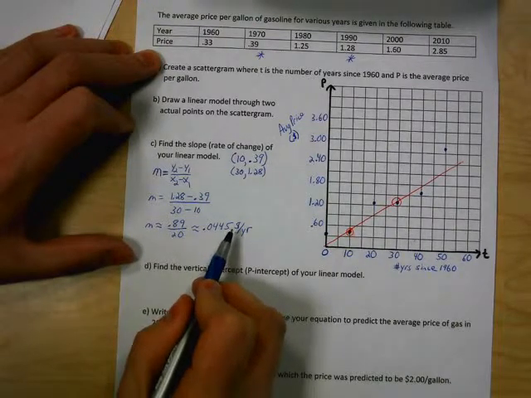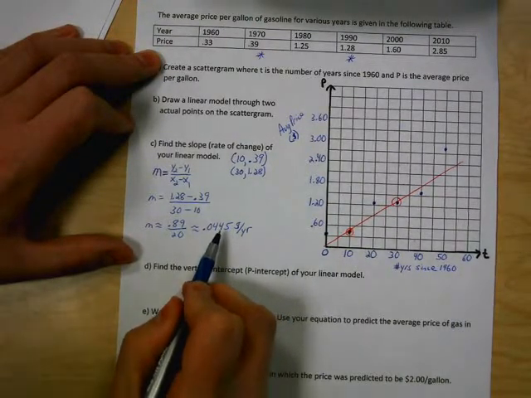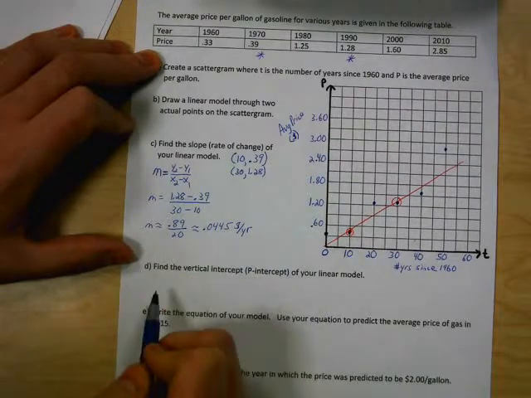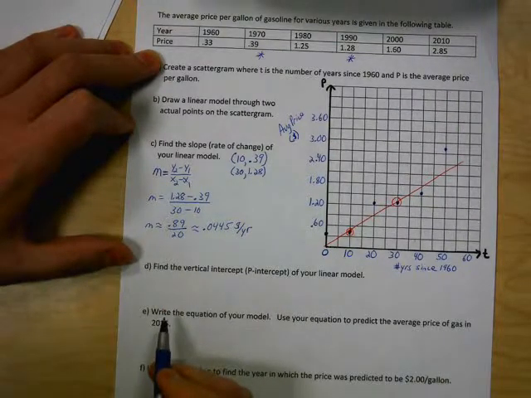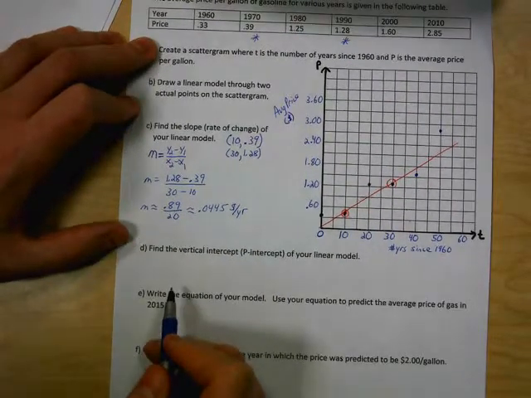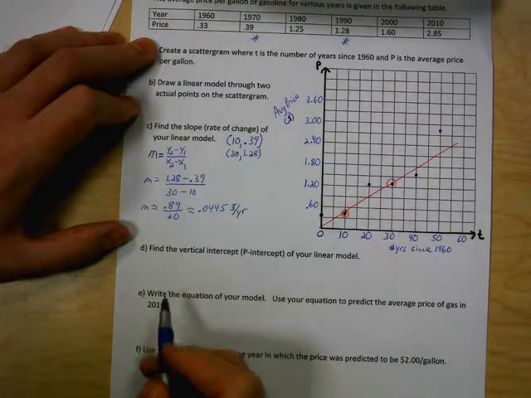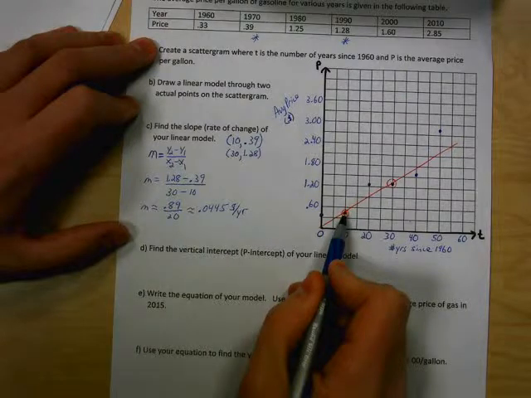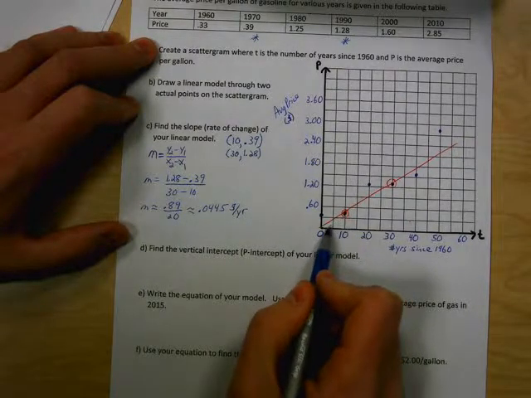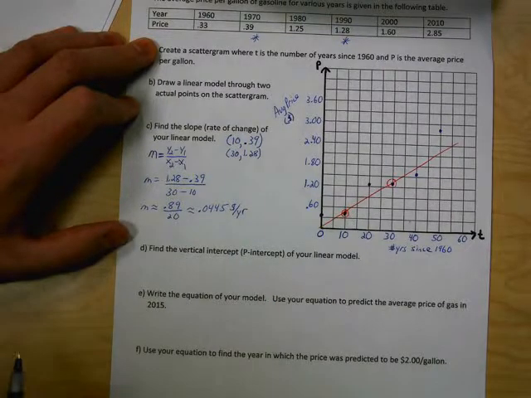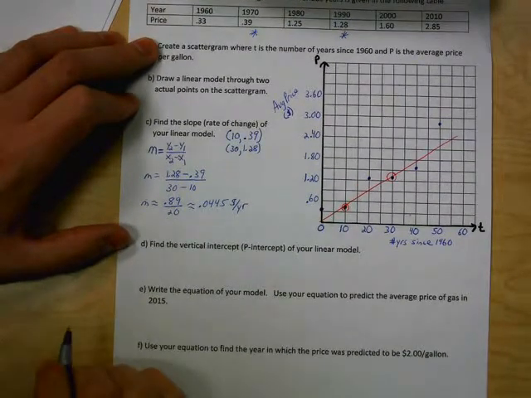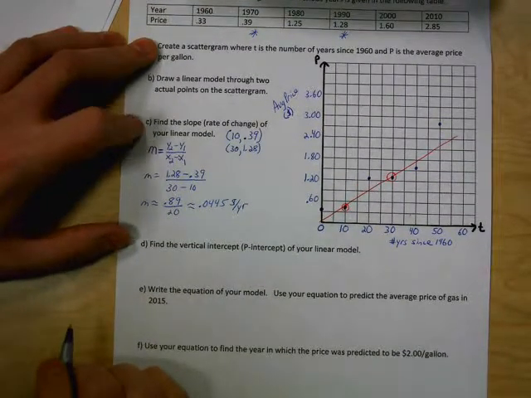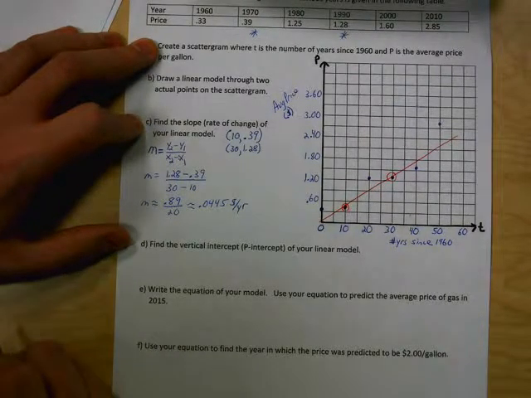Okay, so when we do that division, what we're basically doing is making it a unit conversion. When we look at our units now, it's $0.0445 per year, or 4.45 cents, or approximately 4.5 cents. That was the average rate at which gasoline increased according to our linear model. So the slope of the line is $0.0445 per year.